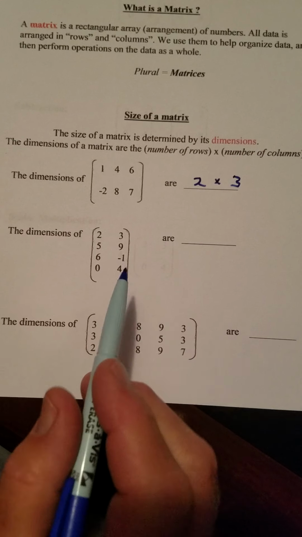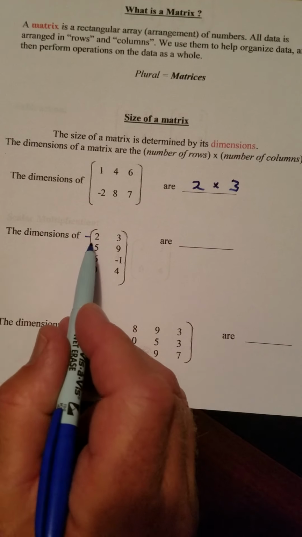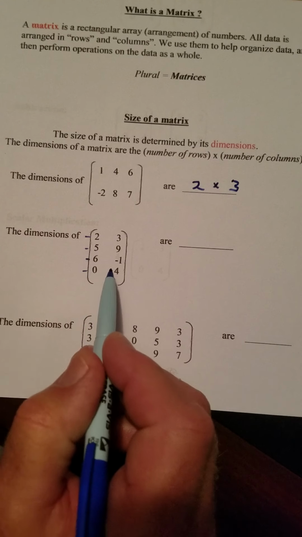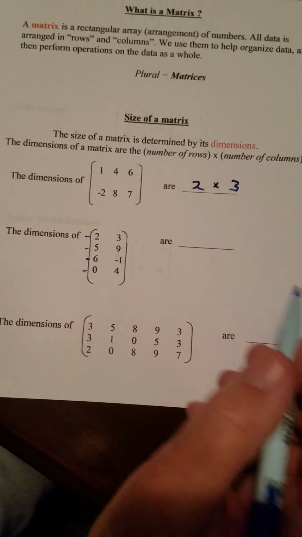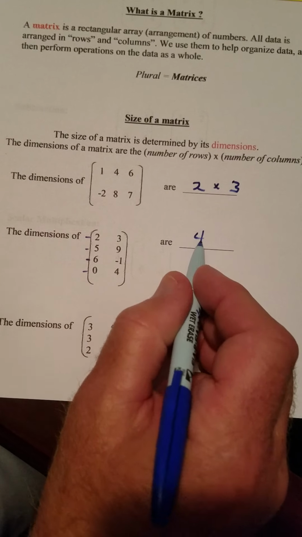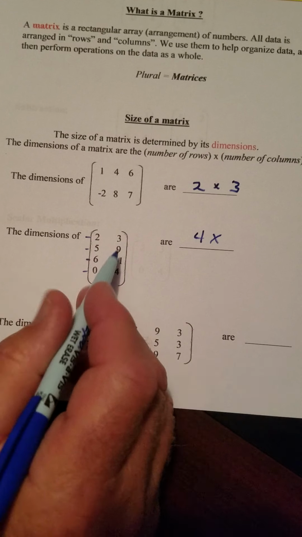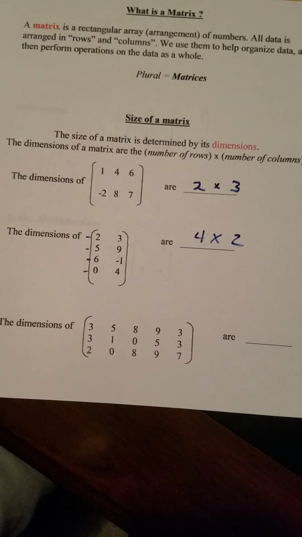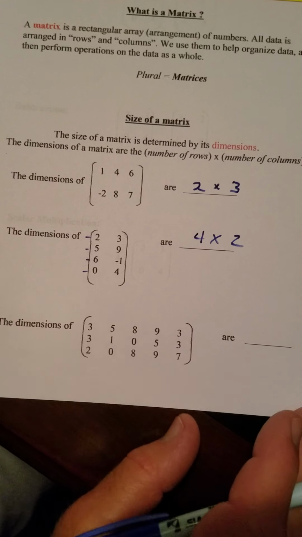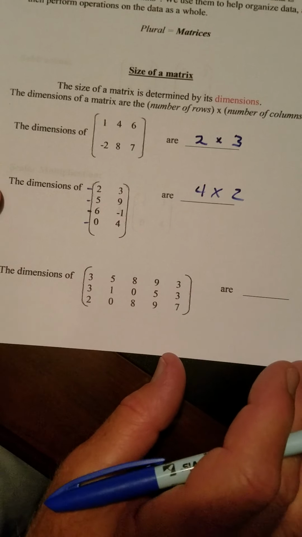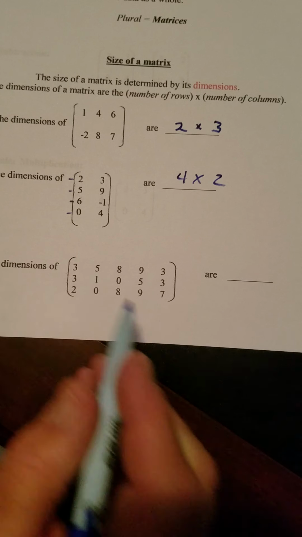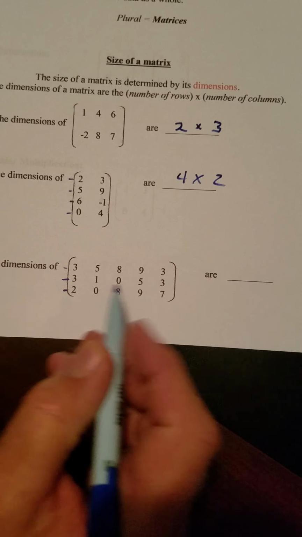Want to look at this one? I see 1, 2, 3, 4. Remember, they go across. Those are the rows. So I got 4 rows, and I've got 2 columns. So it's a 4 by 2 matrix. Okay, and this last big one. Got 1, 2, 3 rows.